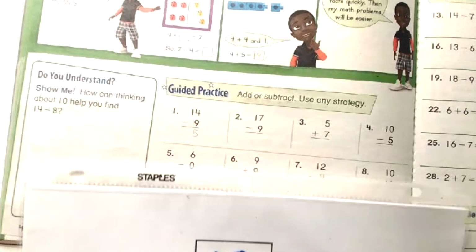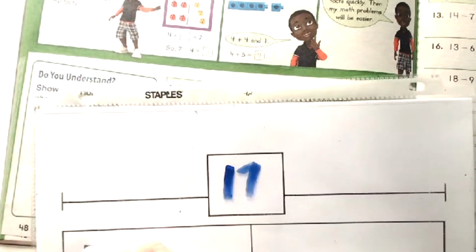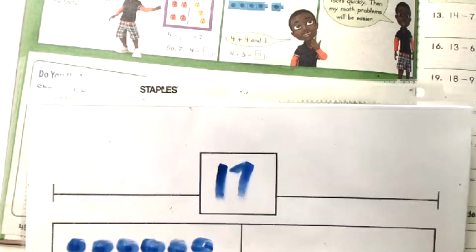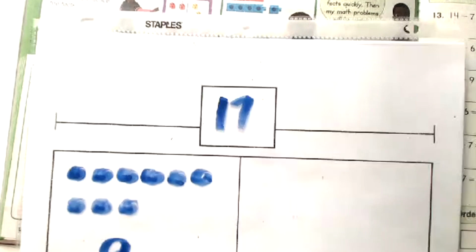Now I know I need to draw 9 on the one side. 1, 2, 3, 4, 5, 6, 7, 8, 9. So that's the one side. 17 minus 9. How am I going to find that? What am I going to do? Oh, I like your answer. Good. So we can count up from 9 to 17 to find out what our answer is.